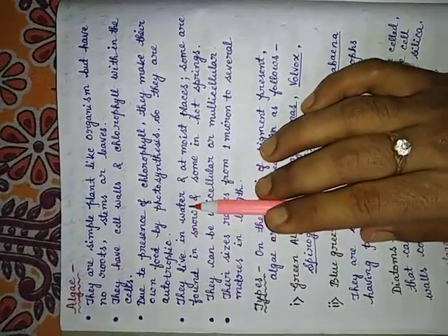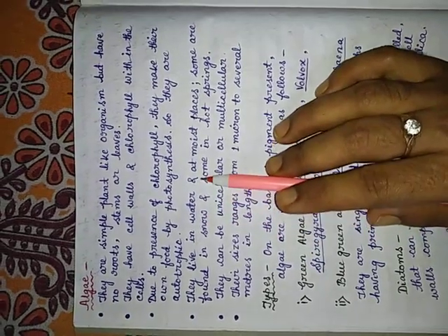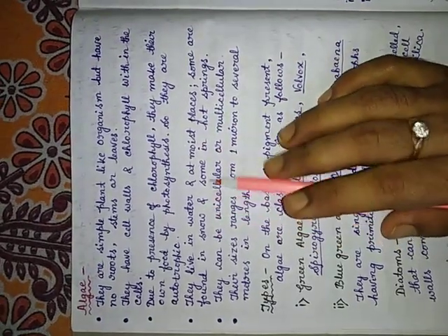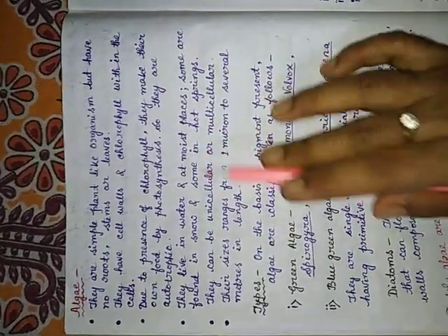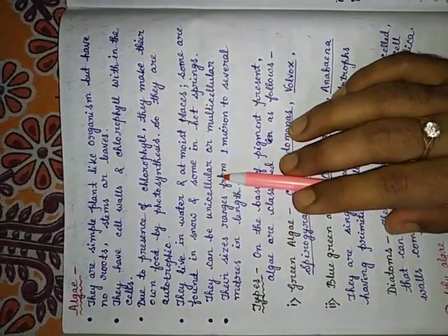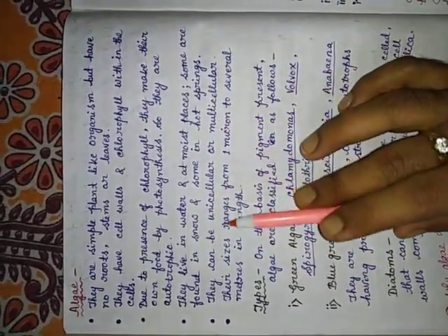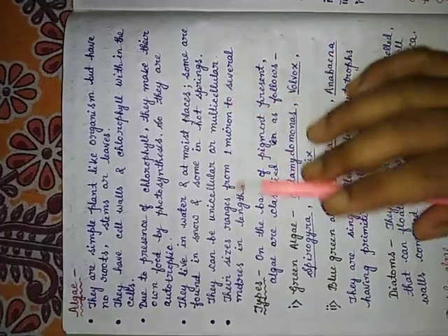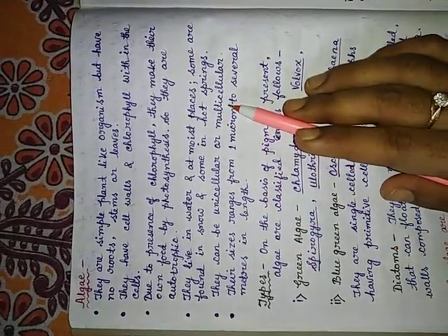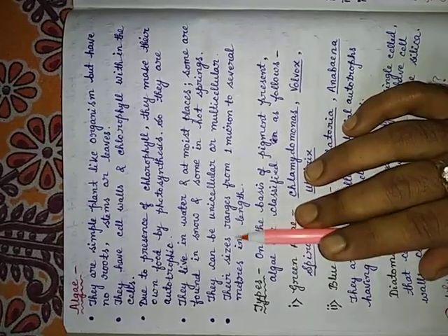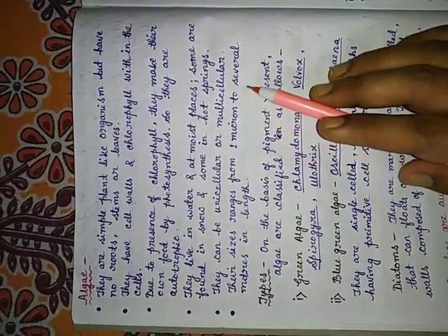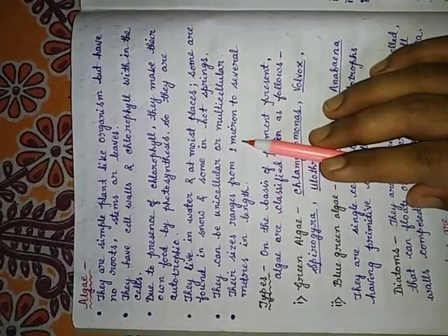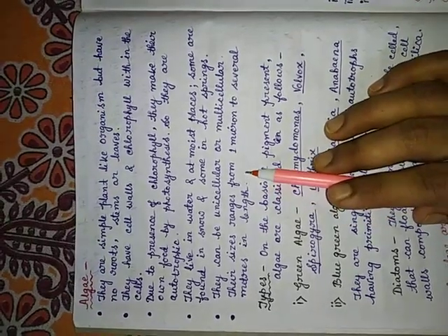Then they live in water. It means they are aquatic in nature and live at moist places. Moist places means damp places. Some are found in snow and some in hot springs also. They can be unicellular or multicellular, which means their body is made up of a single cell or of many cells. Their sizes range from 1 micron to several meters in length.